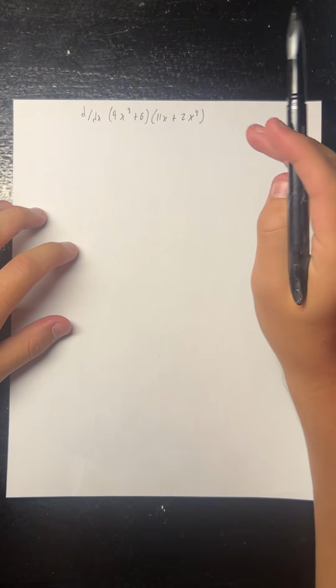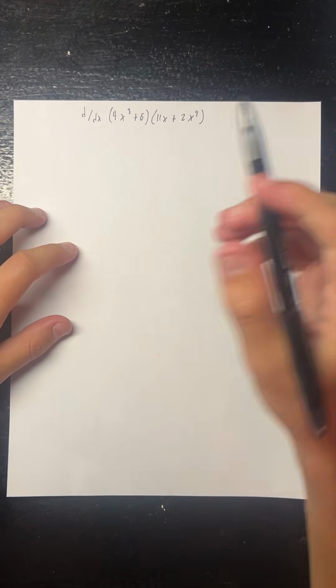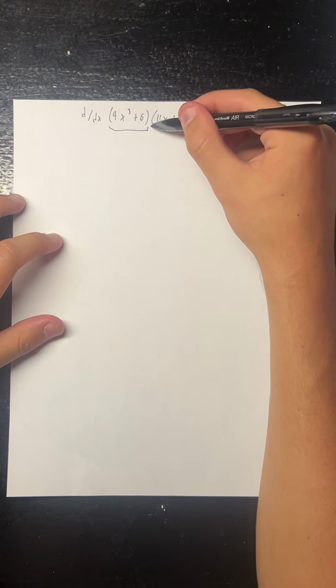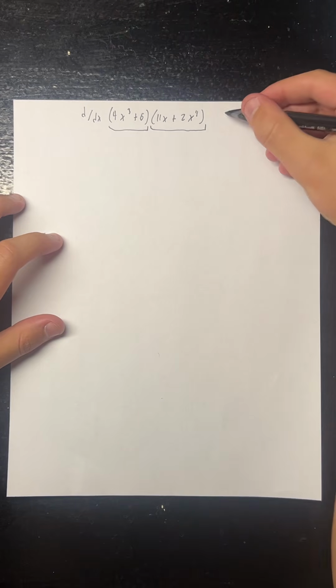expression 4x cubed plus 6 times 11x plus 2x to the power 4. So first thing we should notice is that these are multiplied by each other, and they're two expressions. So we have to use the product rule.